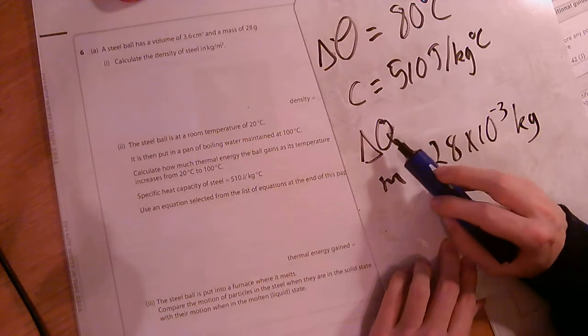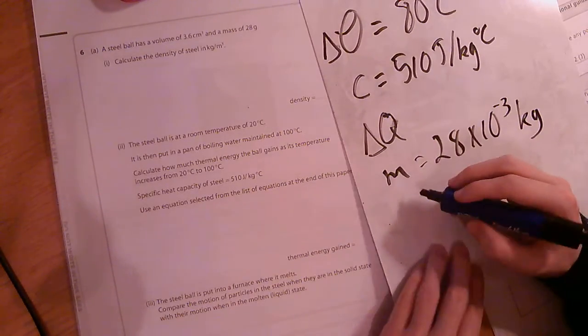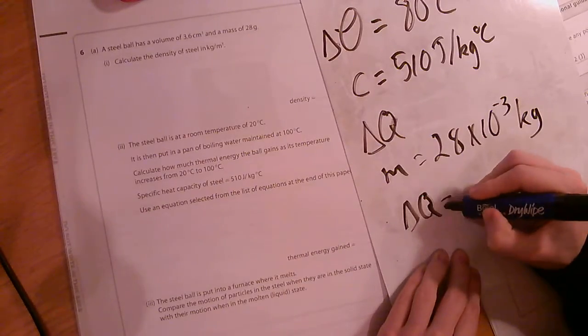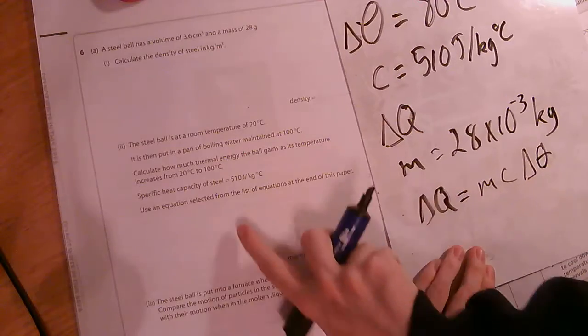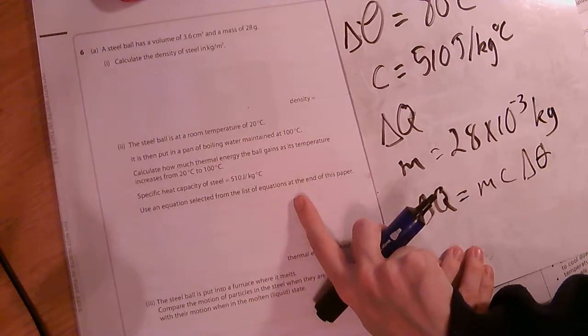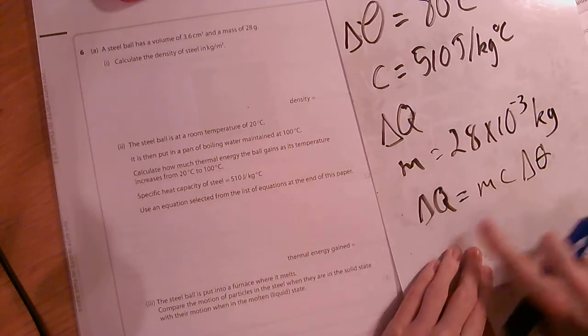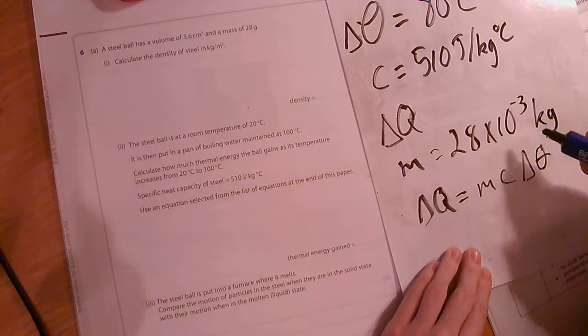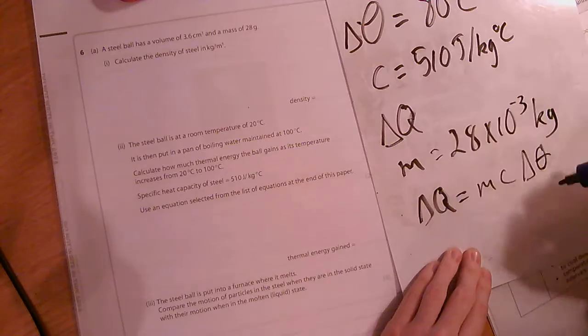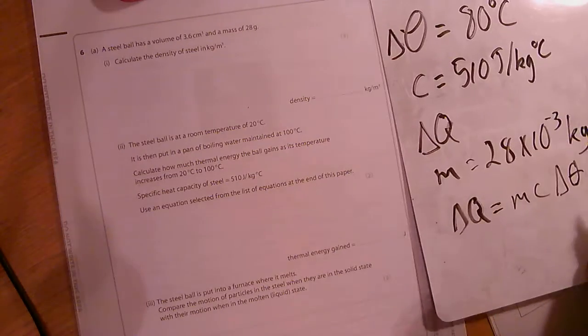And the equation is delta Q is mc delta theta. So we don't have any rearranging to do. It says use an equation from the list of equations at the end of the paper, so it's not one you had to memorise, and it will just be like that. So we're just going to multiply these three things together, the mass and the specific heat capacity and the change in temperature, and that will give us our answer.